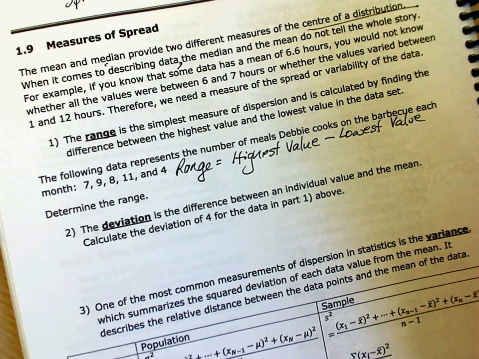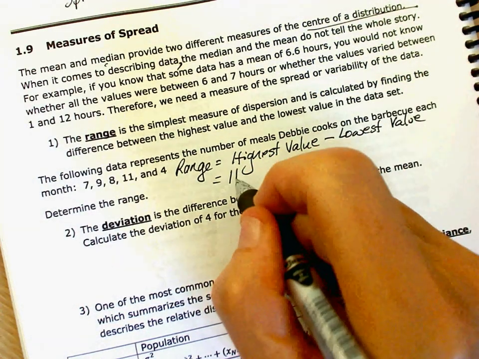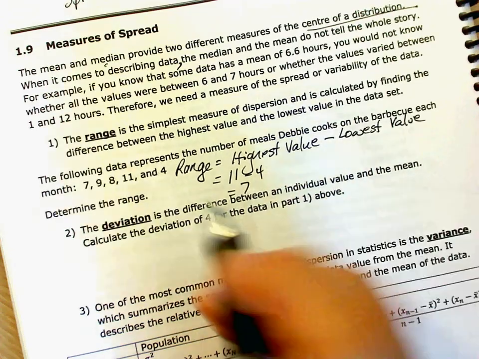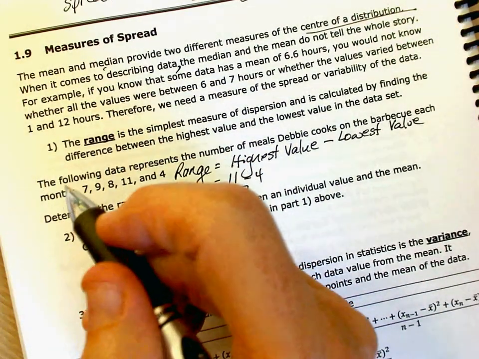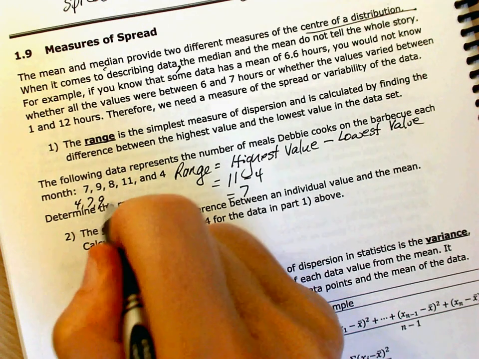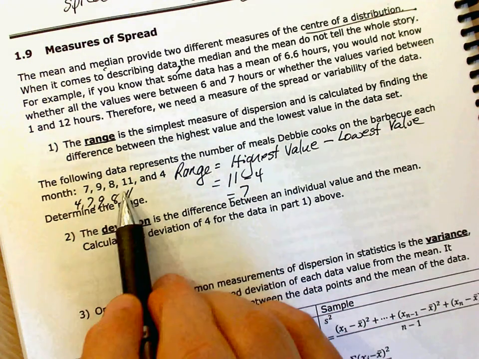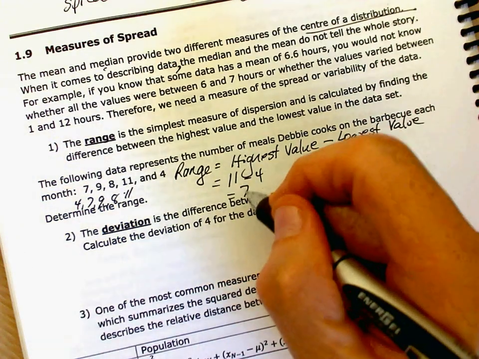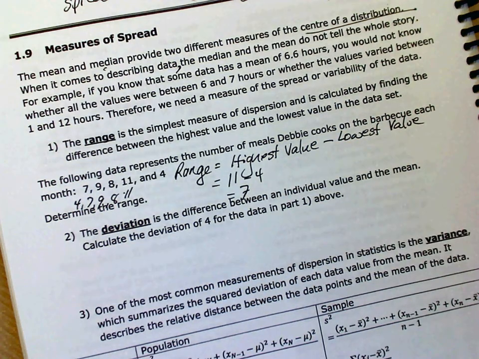That's fine and dandy. So the range for this data, if you put it in order from lowest to highest, 4, 7, 9, 8, 11, is the biggest value minus the smallest value, that equals 7.